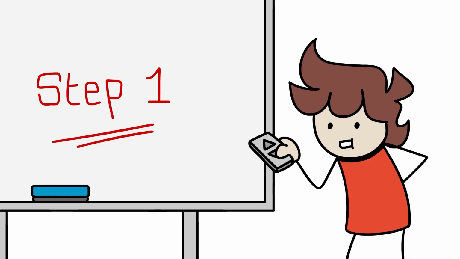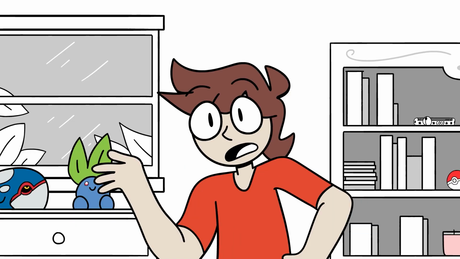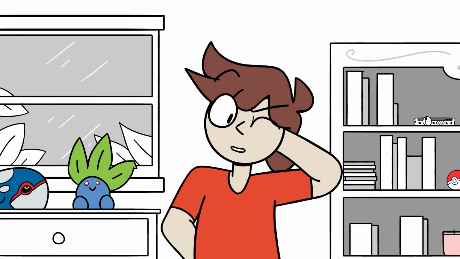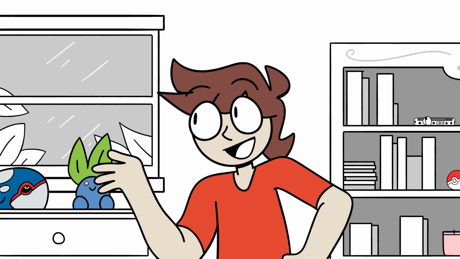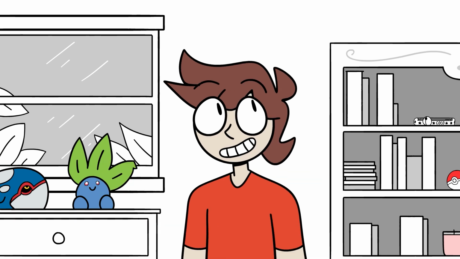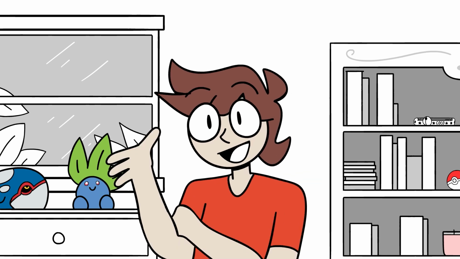Step 1. Make a Fakemon. Okay, so first things first, you will need a Fakemon to name. Some people do like to make names before creating the design, and that's perfectly valid, so if that's how you work, then by all means don't let me stop you. You can just save this step for whenever it best suits your process.